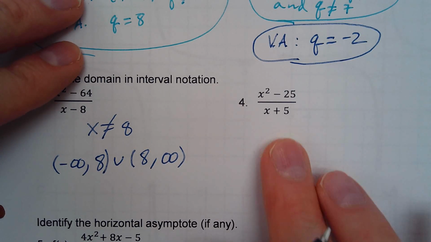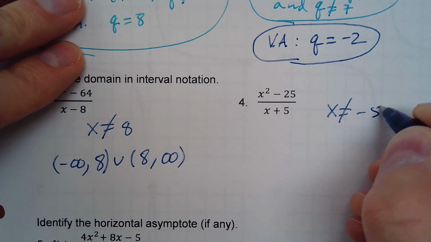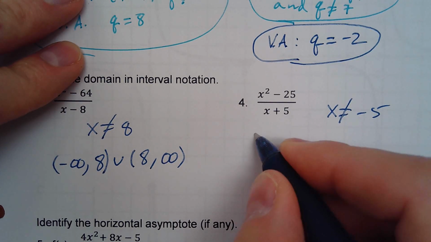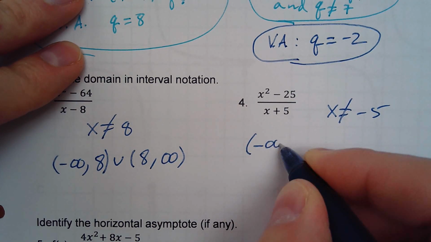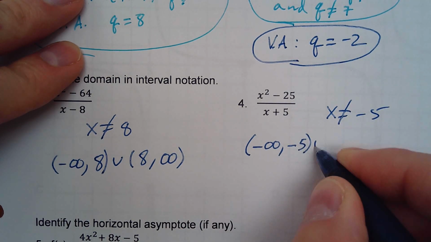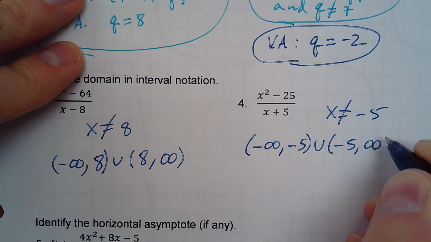Similarly for this one, x cannot be equal to negative 5, so I need to write everything except for negative 5 for my domain. So we'll write negative infinity to negative 5, parentheses, union, parentheses, negative 5 to infinity.